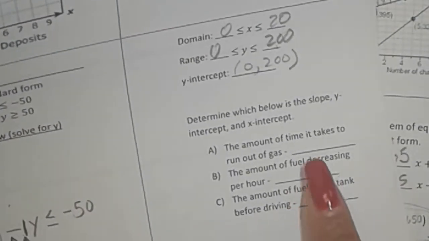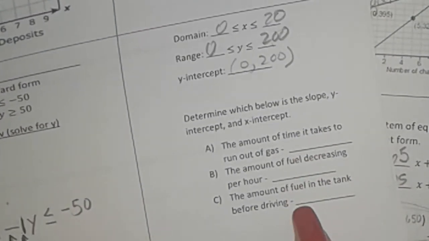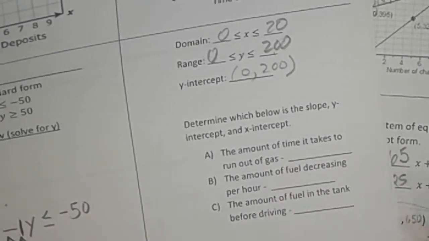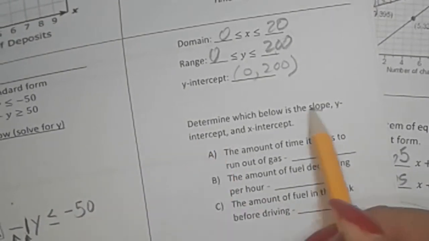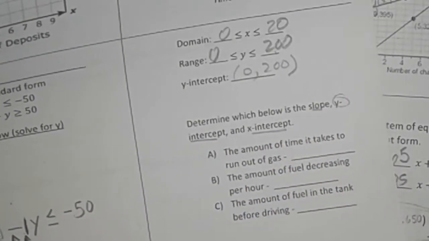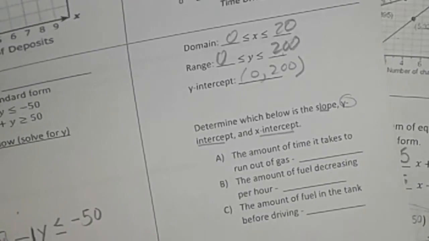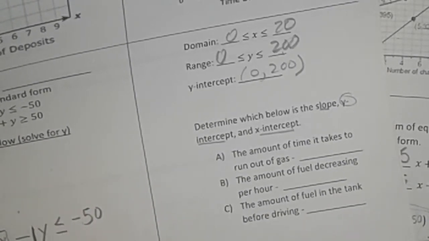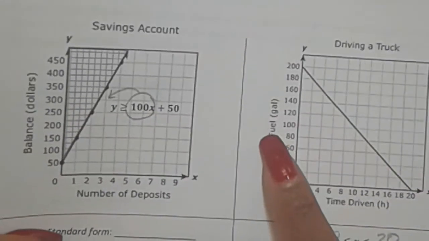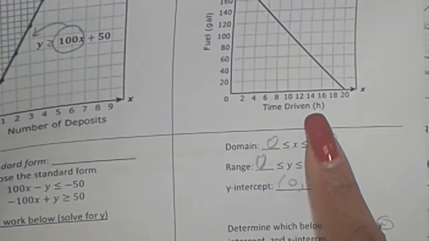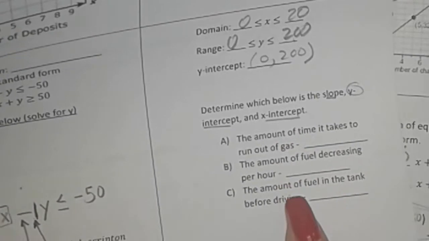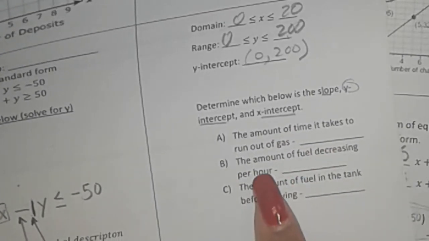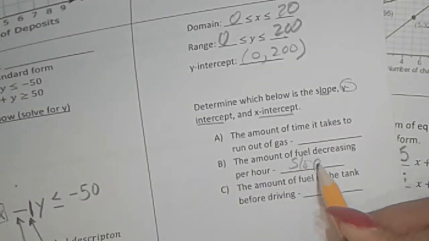Now, I need you to label, given that situation, which one is the slope, which is the y-intercept, and which is the x-intercept. Okay, well, we know the slope needs to have that per this and per that, but the y has to come first, right? So gas per hour, which down here talks about gas per hour. There it is, so there's my slope.